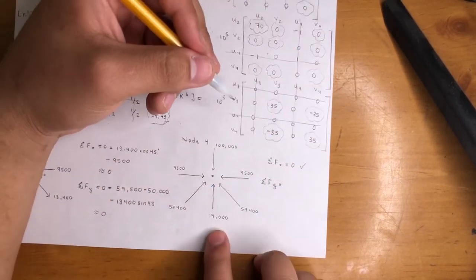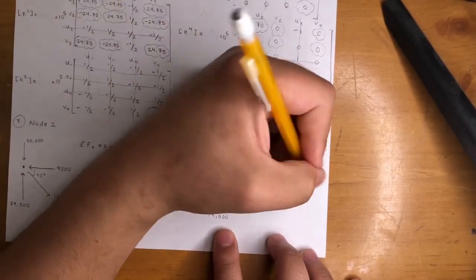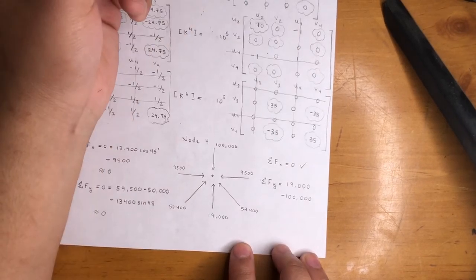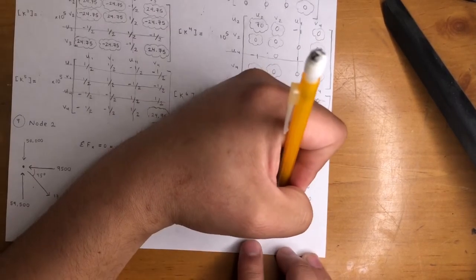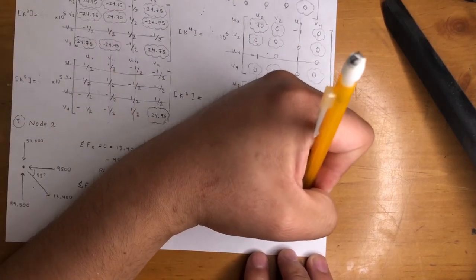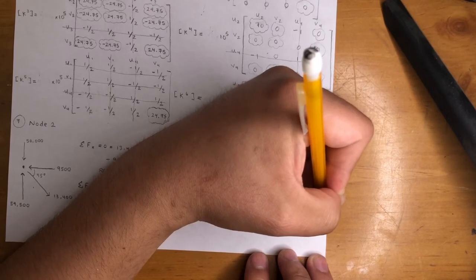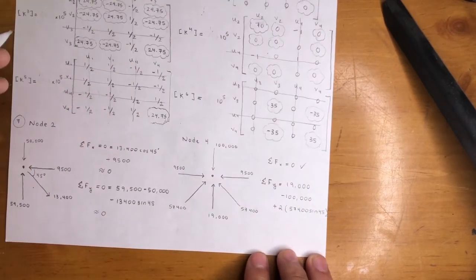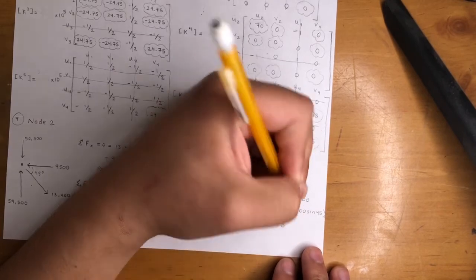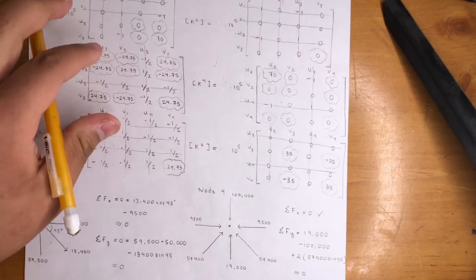Now the sum of the forces in the y. So we got positive 19,000 minus 100,000 plus 2 times 57,400, that is sine 45. And yeah, if you do the math, you will get close to 0, if not 0. I mean, but yeah, that's pretty much it.